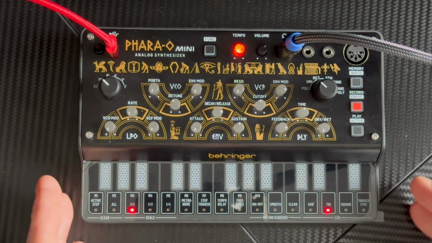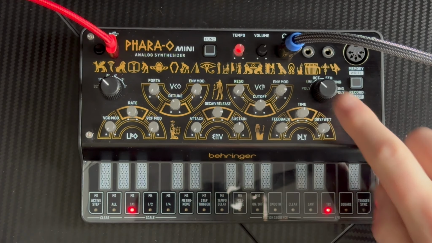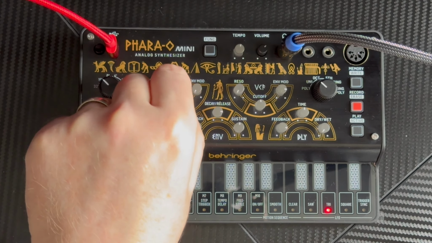Welcome back everyone, this is the Phara O Mini from Behringer, and in this video we're going to check out how to use the sequencer. Okay, so we've got the Phara O Mini in unison mode, so we can use the D tune here. Just turn that down for a sec.